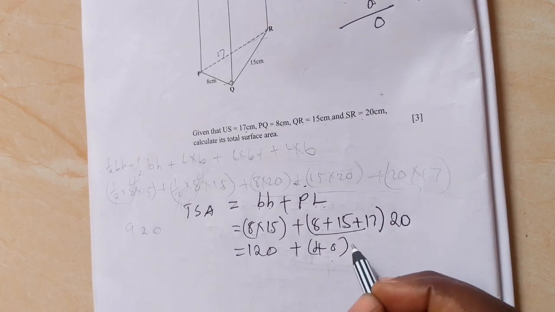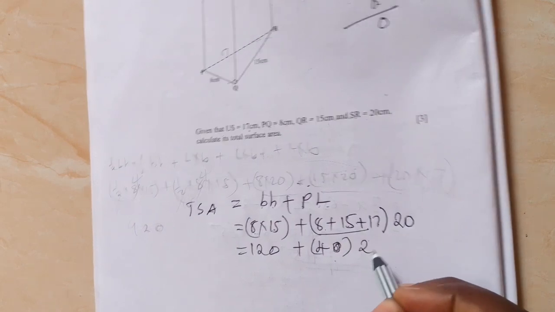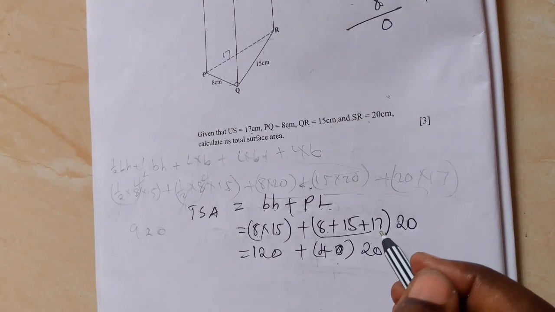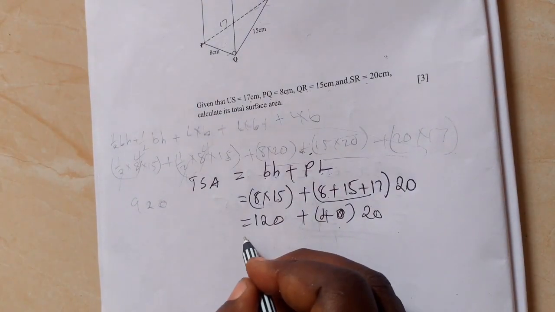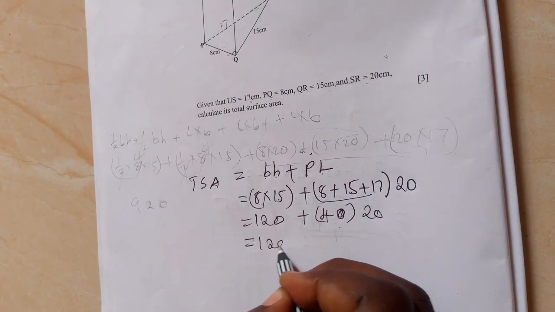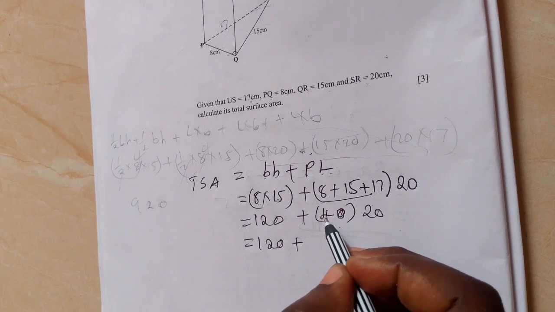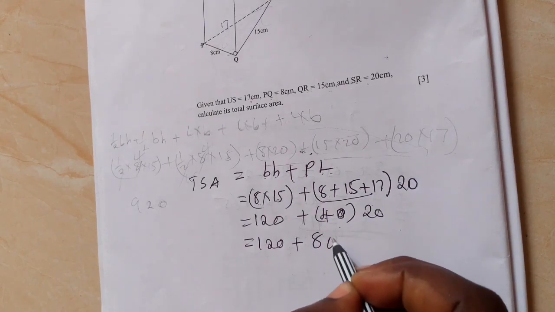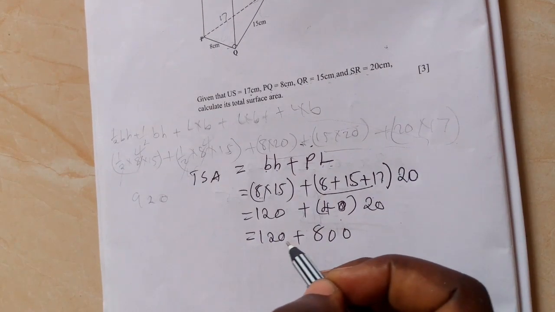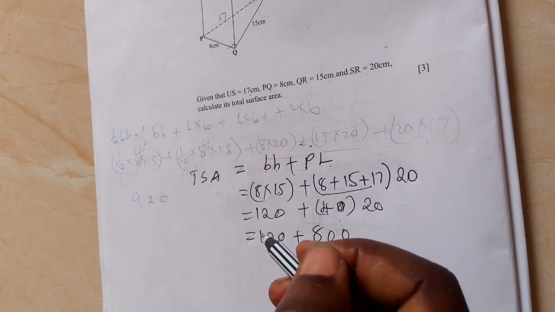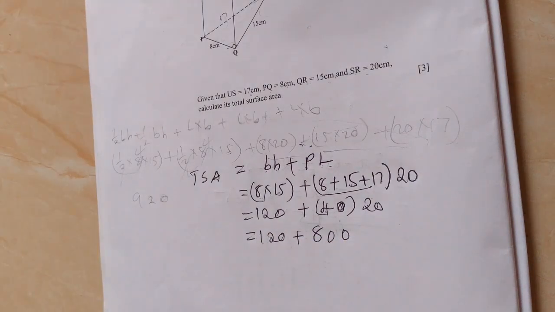Then outside you have 20. I hope you are following. So 120 plus 4 times 2, that is 8, this is 0 there, this one there. You must be able to know these tricks because you will not be allowed to have a calculator.